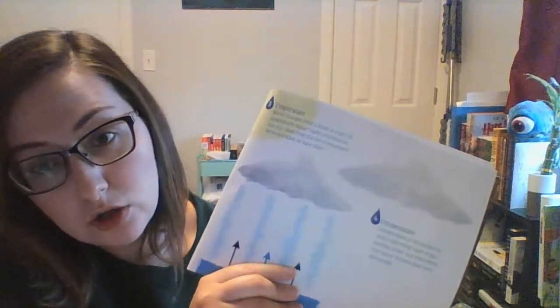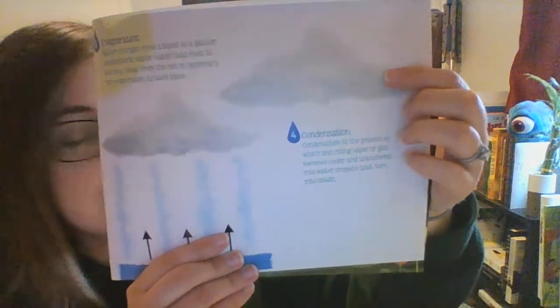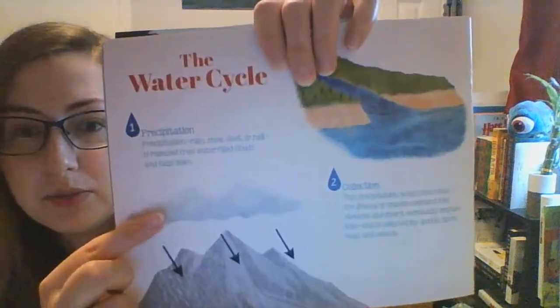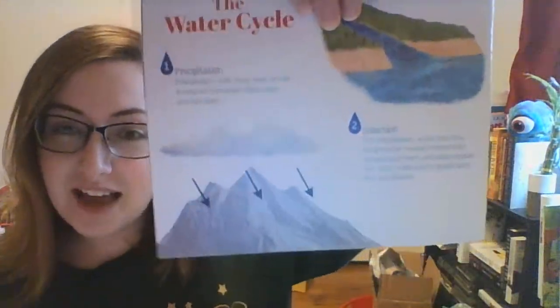And they can turn into snow if it gets cold enough, remember? And what happens is they make these clouds. And you know what happens when the cloud gets so many water drops? We go all the way back to precipitation. When the water gets too big and heavy, it falls from the sky.